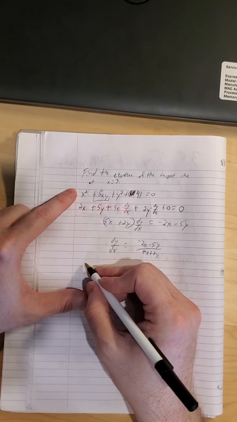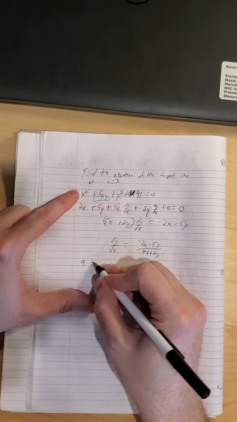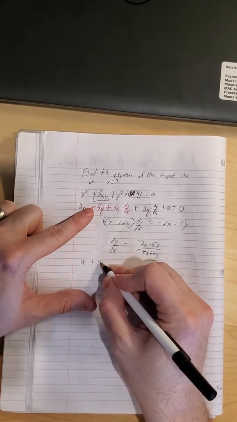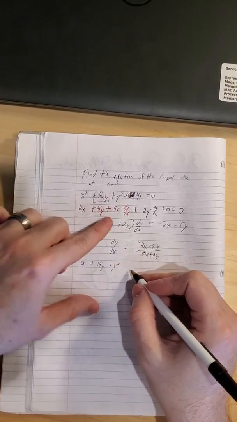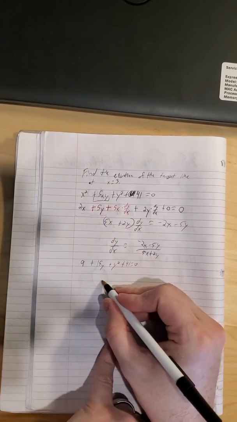So plugging in 3 into the first term, we have 9. 3 for x in the second term, we have 15y. We don't know a y value yet, so we keep our y squared and plus 41, and we're still equal to 0.